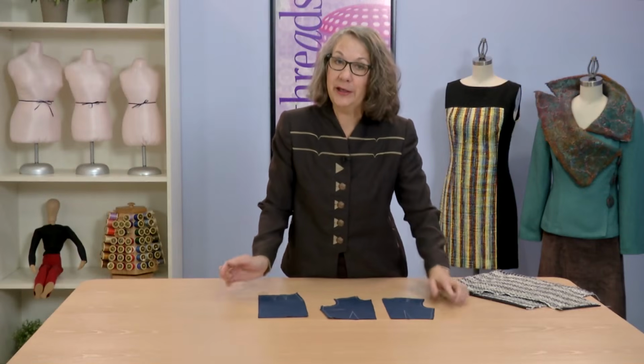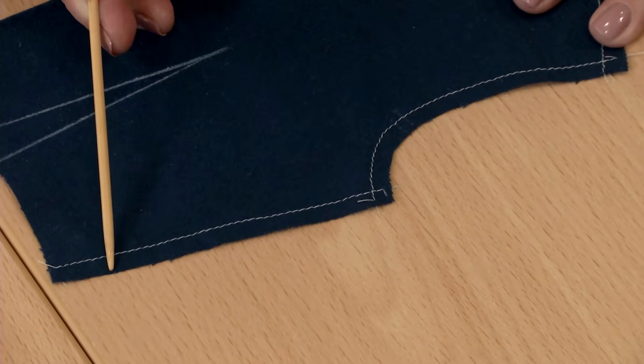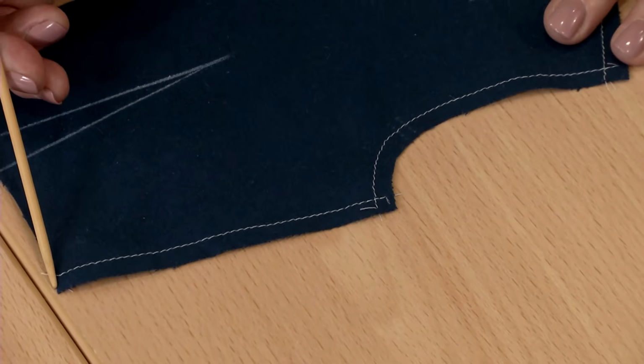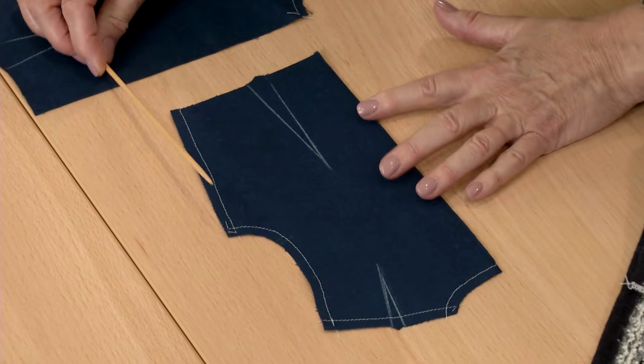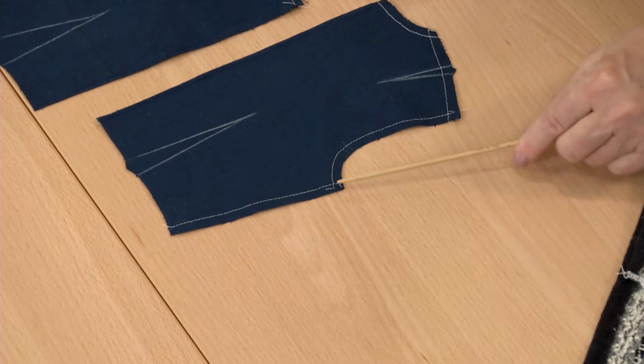On the side seam here, this particular bodice has an angle that goes down into the waistline. As it lines up on the table, this would be your warp thread. You would stitch wider to narrower.